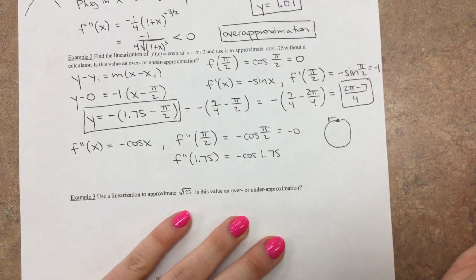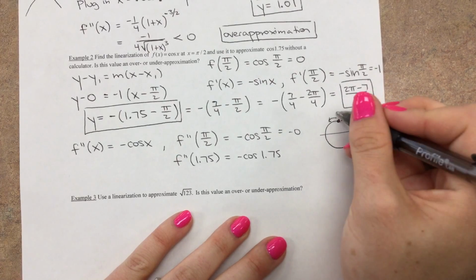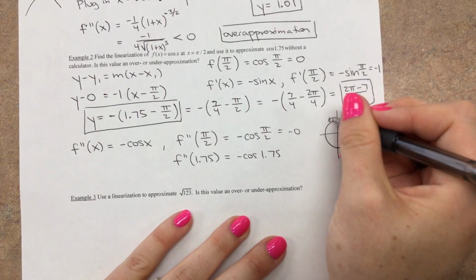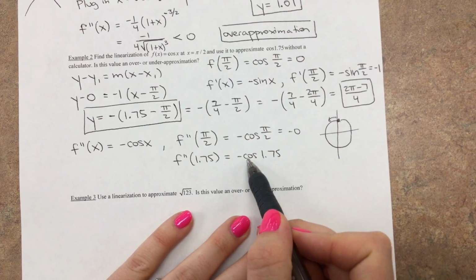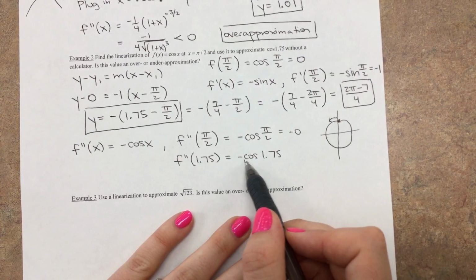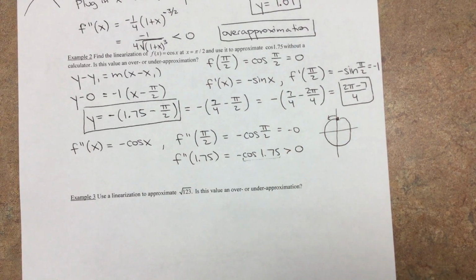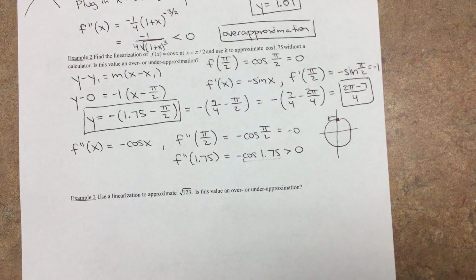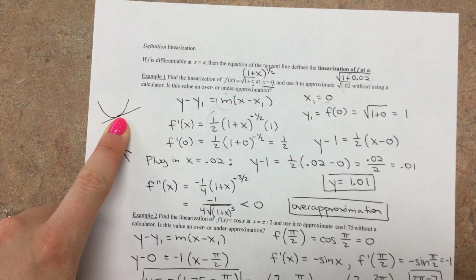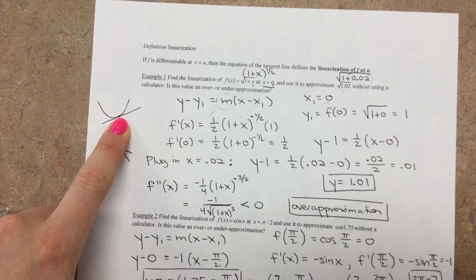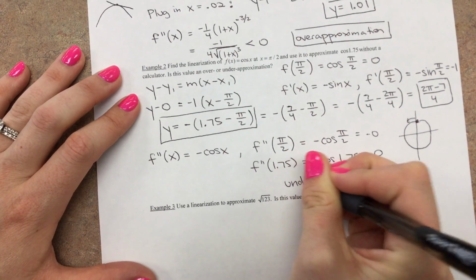1.75 would be just like going a little bit farther in that direction. And as soon as you pass this point over here, cosine becomes negative. So over here in this second quadrant, cosine's negative, but then this is negative cosine of 1.75. So we know this is going to be a negative value, but then we're making it negative, so this is going to come out to be positive. So our second derivative is positive, which means our graph is concave up. And if our graph is concave up, that means your approximation would be underneath the tangent line. So this would be an under approximation.